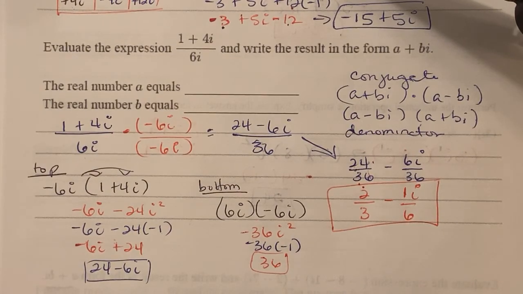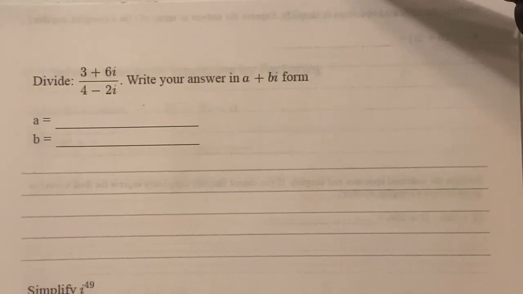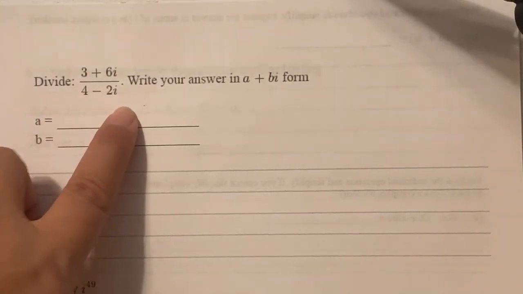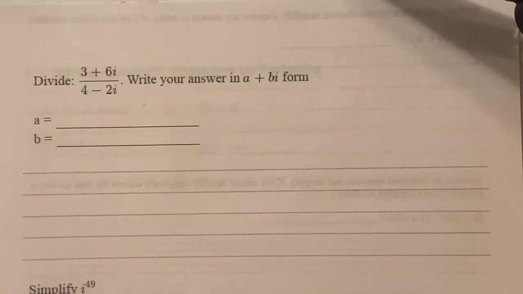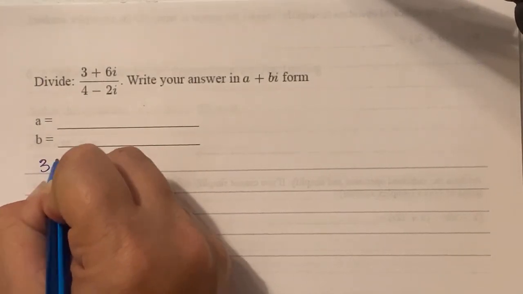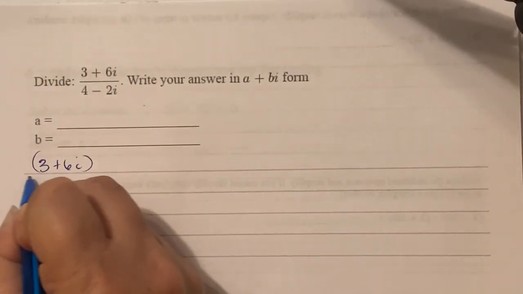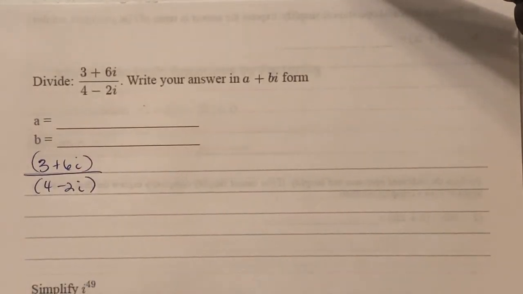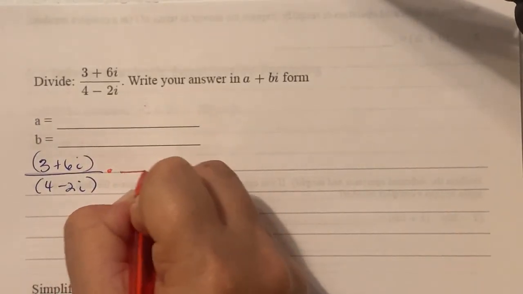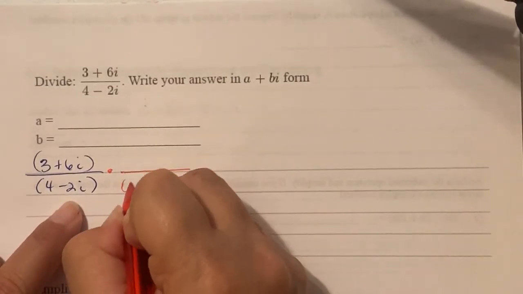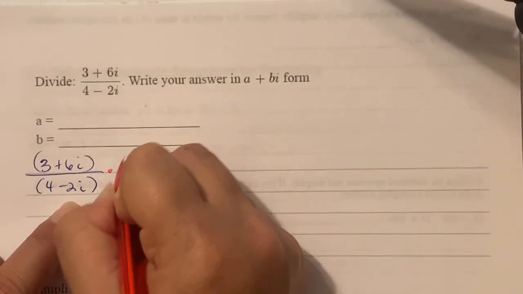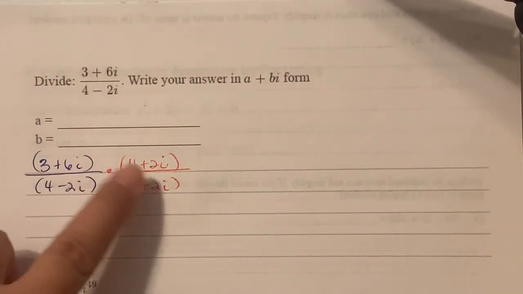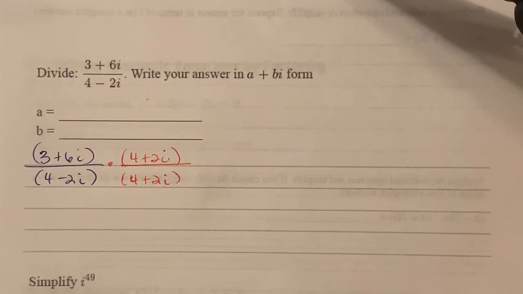Next example. Okay, continuing again. So it says 3 plus 6i over 4 minus 2i. Again, we're using the conjugate in this situation. So we have 3 plus 6i, I'm putting it in parentheses, divided by 4 minus 2i. Remember, you're multiplying top and bottom by its conjugate. So if it's 4 minus 2i, I'm going to use 4 plus 2i. So we're at that point. So we have a top line and a bottom line. So we're going to work with the top line first.